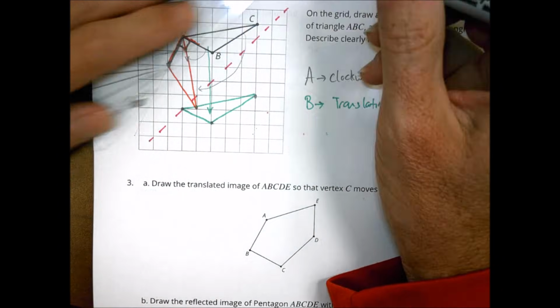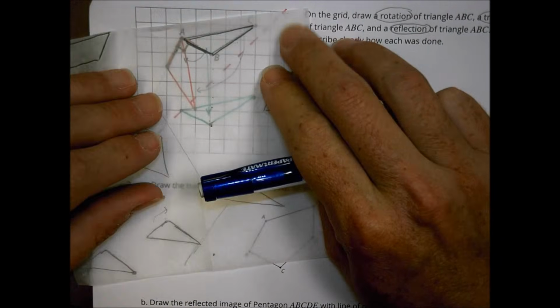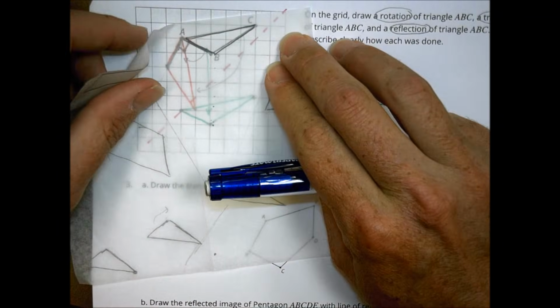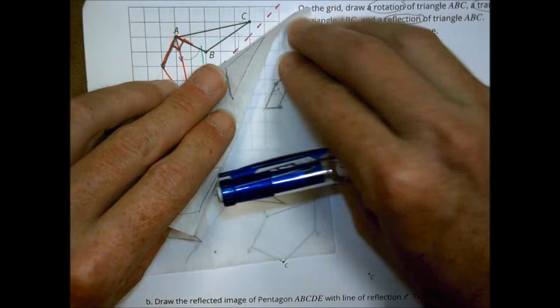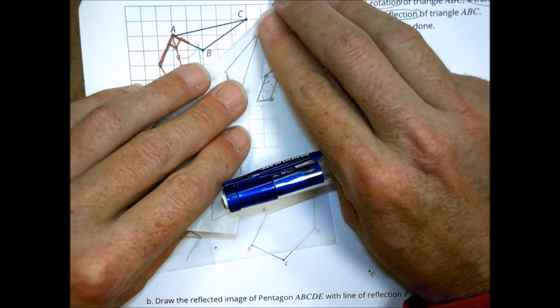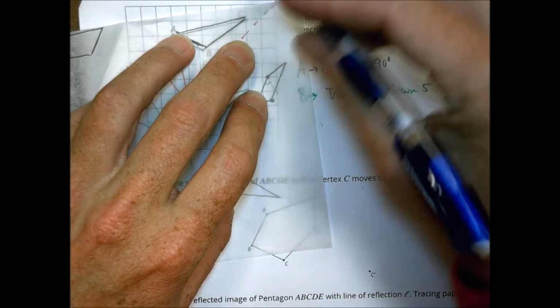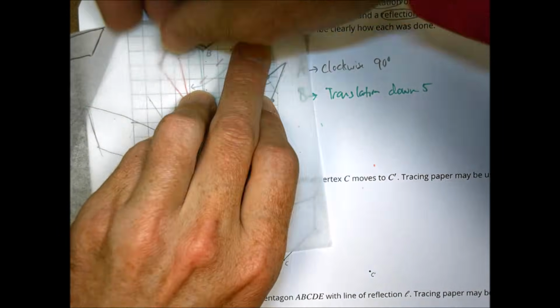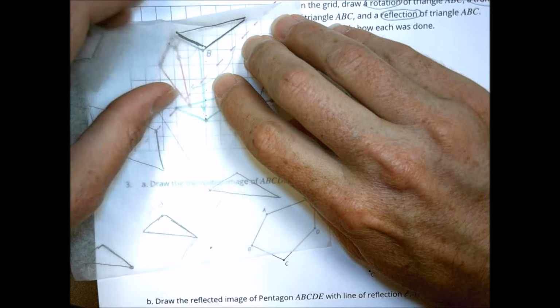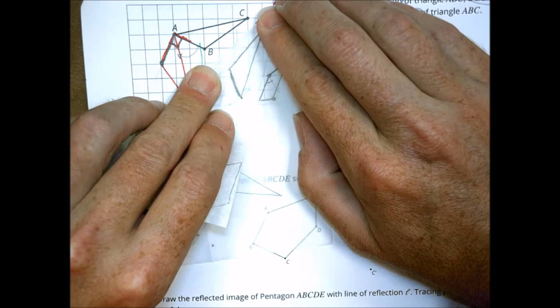I could do that by then taking my initial shape, right? And then I'm going to fold it over my reflection line, like so. Not a very good fold, sorry about that. Let's see if I can get this right. So I'm going to fold it right over that guy, just like so.